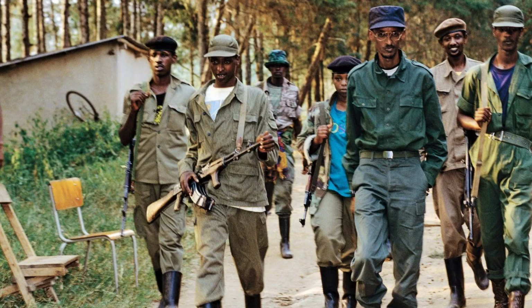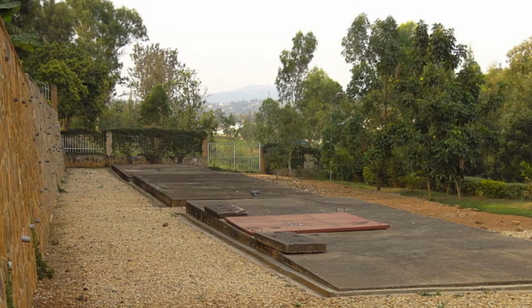The Rwandan genocide only ended once a mainly Tutsi rebel force overtook Rwanda's capital, Kigali. But the damage was already done. Appointed by the RPF, the first Rwandan president after the war was Pastor Bizimungu, who helped to reconstruct Rwanda after the genocide.